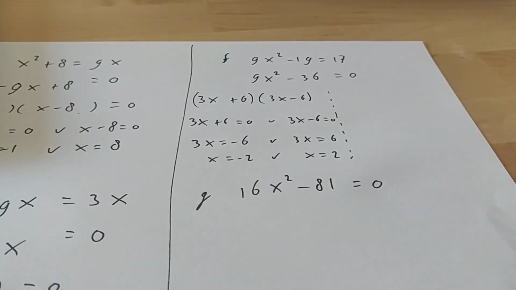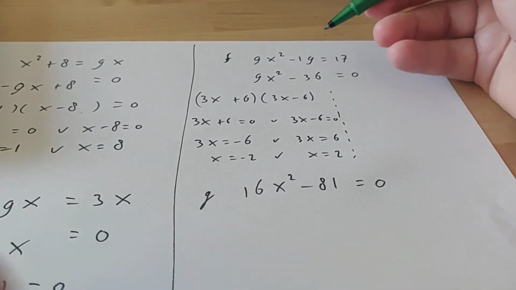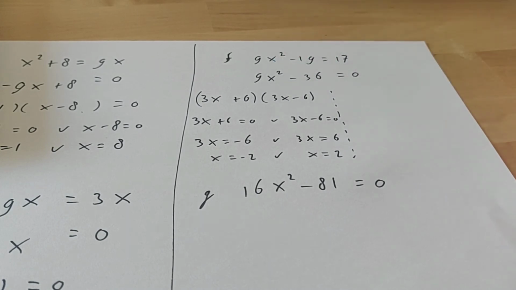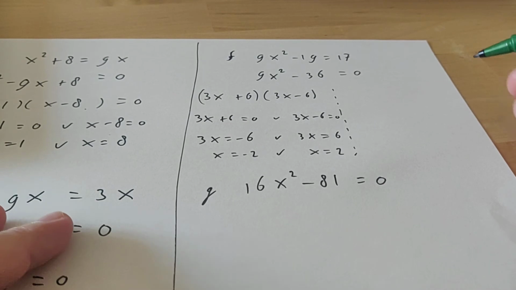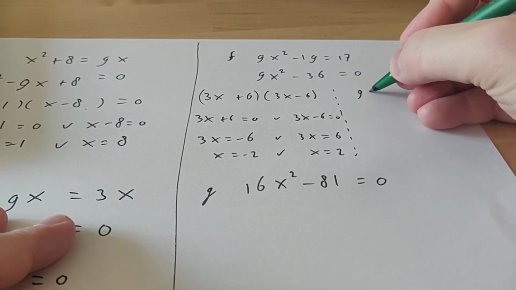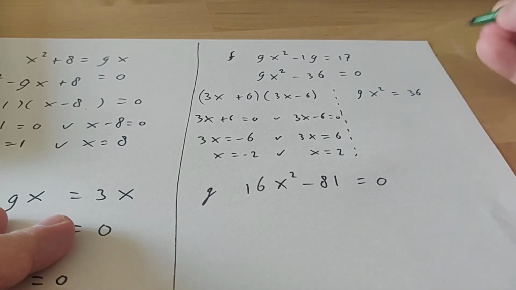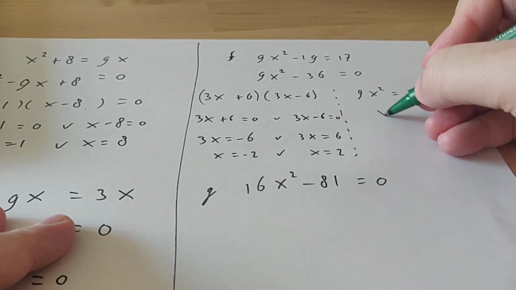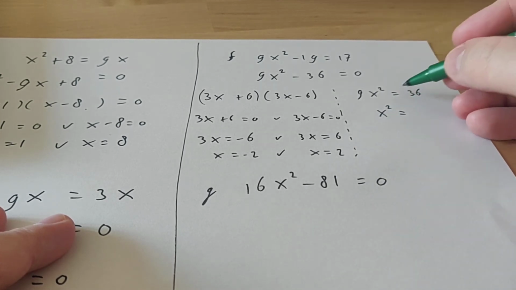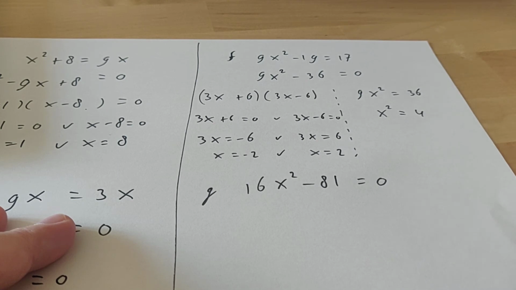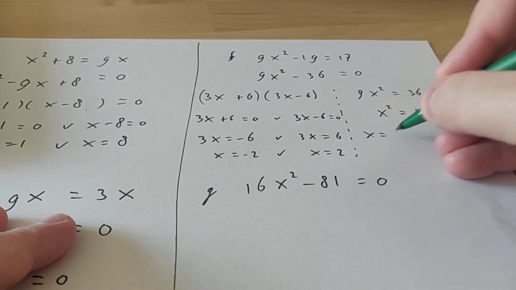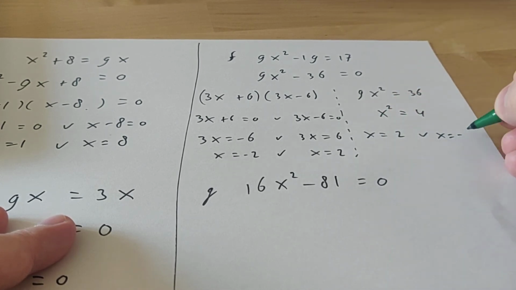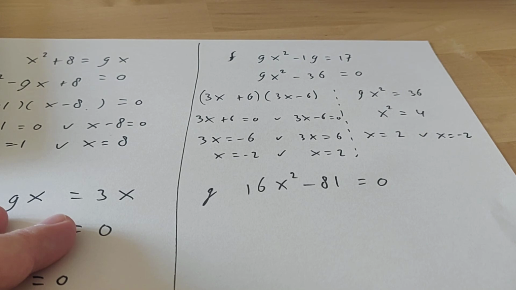Over here I'm going to explain what I actually prefer. When you don't have an x here, right, you can just move the 36 to the other side again. So we're going to do that. So then 9x squared equals 36. Then I'm going to divide this by 9. So you have x squared equals, this is actually a nice number now, this is 4. Sometimes you don't have a nice number. I'll show you in the next example what you can do then. So if x squared is 4, that means that x is 2 or x is minus 2. So I think this is a lot easier.